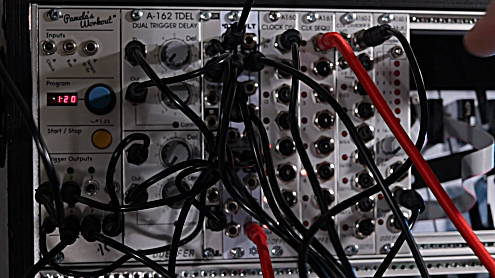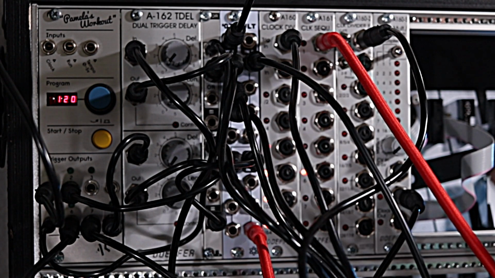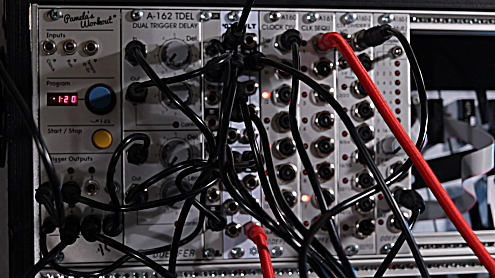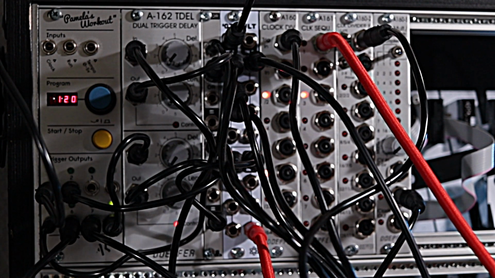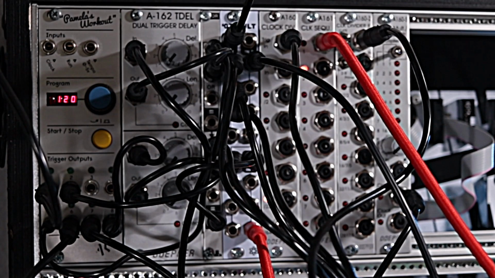You could have even more fun if you put a couple of logic devices here, some ands and nors and ors. You can even create beats that way without having sequences at all. And we'll have to save that for another time, but that would be an awful lot of fun as well.